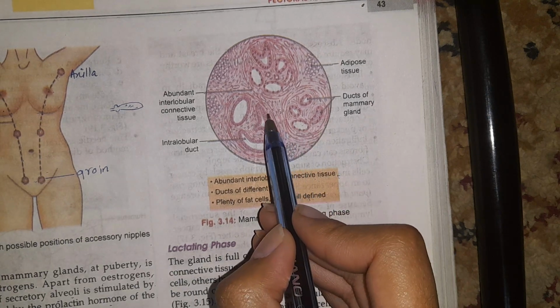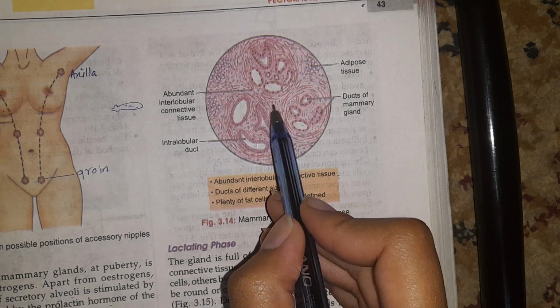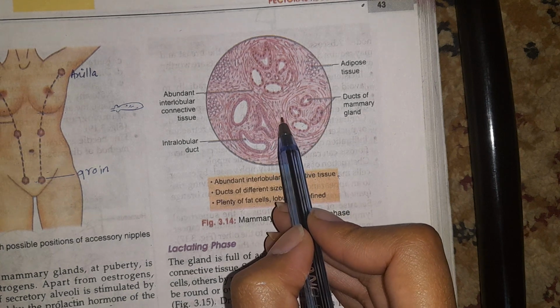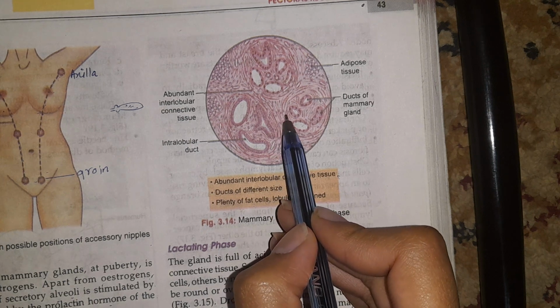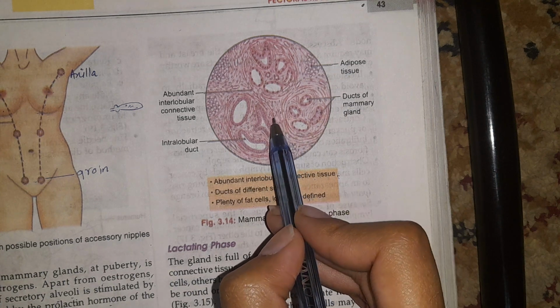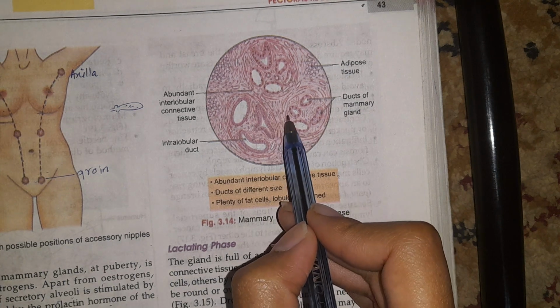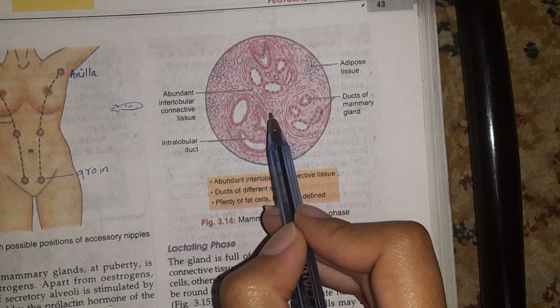So see, this is a lobule and this is another lobule. Between the two lobules you have a lot of connective tissue, and in this connective tissue there are fibroblasts present. So this is fibroreticular interlobular connective tissue. Understood? Fibroreticular in nature, between the lobules.